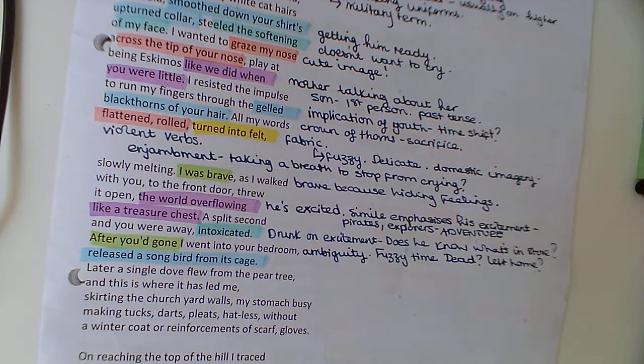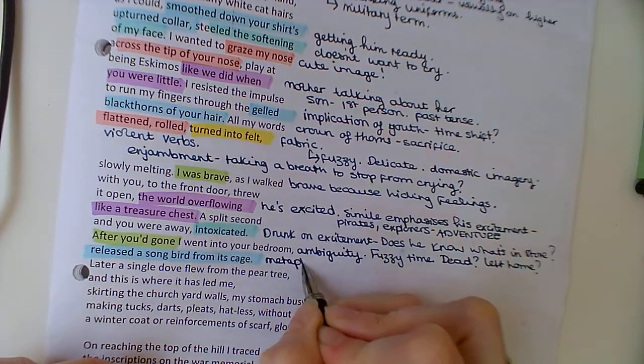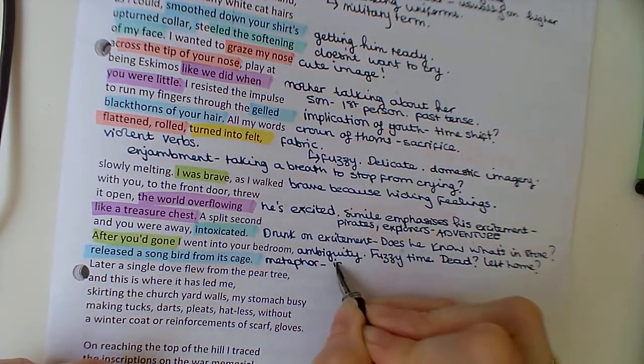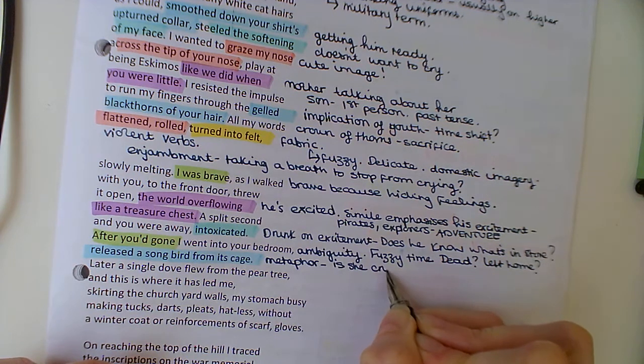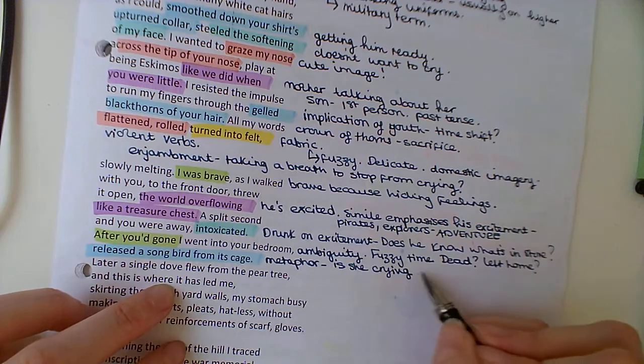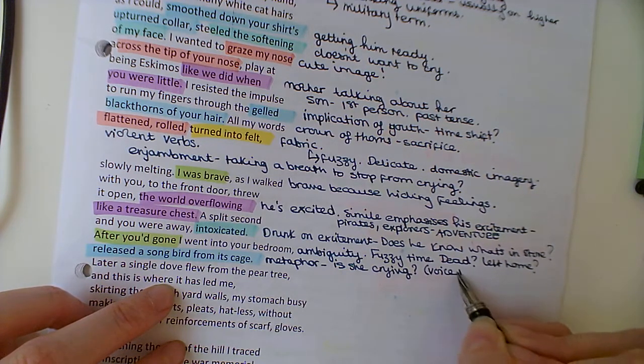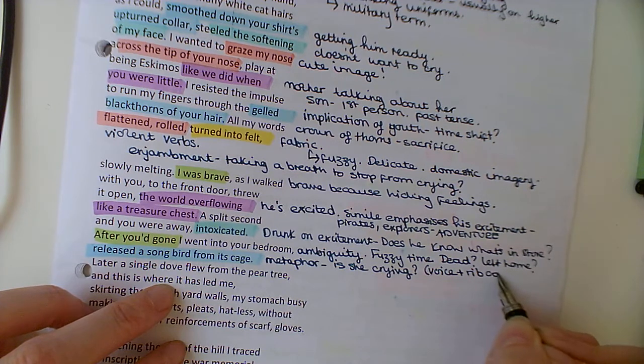I think she's letting all her emotions out. But that's my thoughts. Because I think rib cage and I think voice when it comes to songbird.